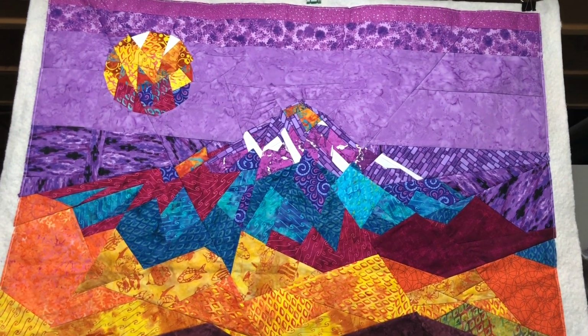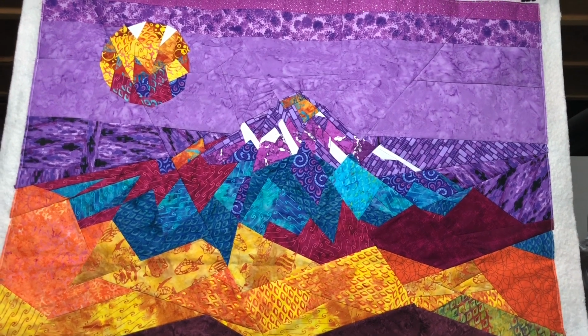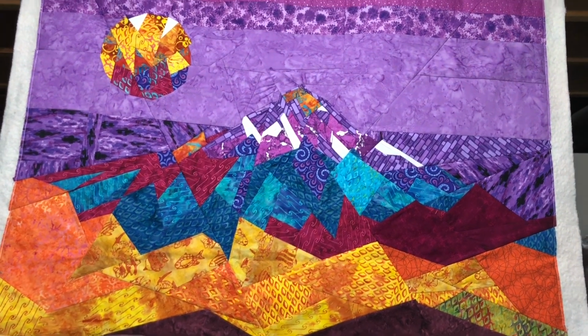It's finally done. Well, at least the top. Now I have to quilt it. Wonder what kind of thread goes with an abstract.